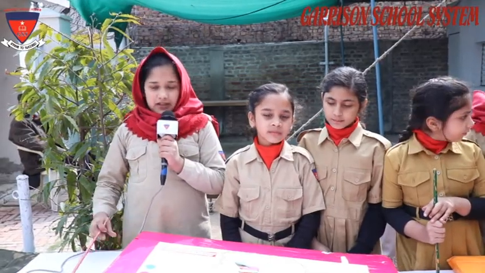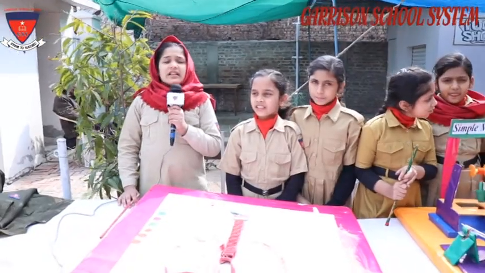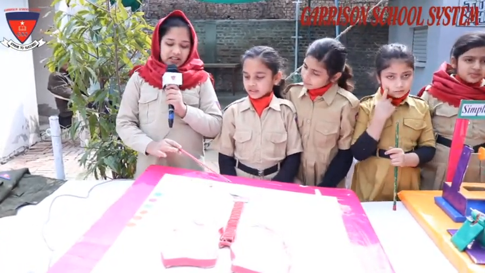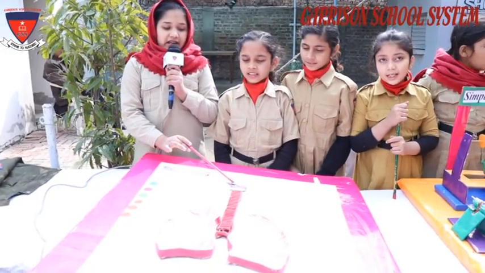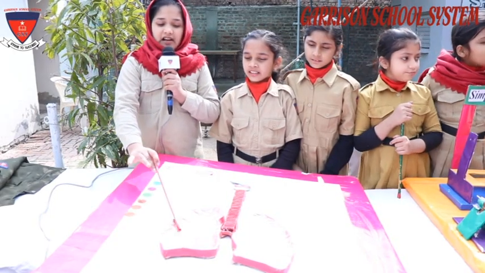My project name is respiratory system. The respiratory system is the organs and tissues that help us breathe. This is the respiratory system. This is the nasal cavity, pharynx, larynx, trachea, bronchus, and alveoli, right lung and left lung.